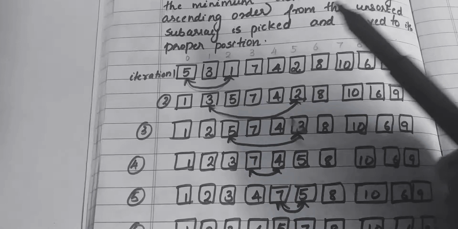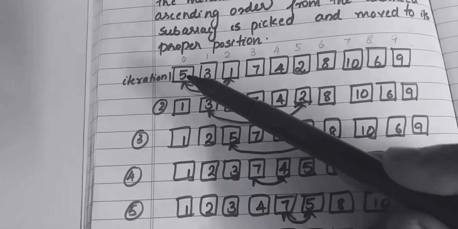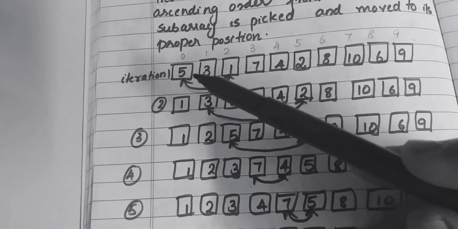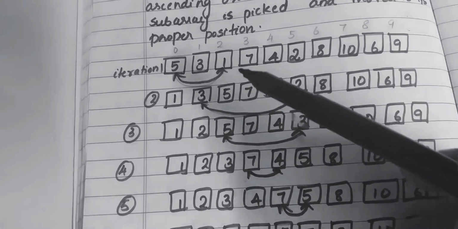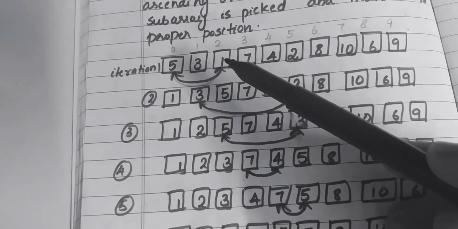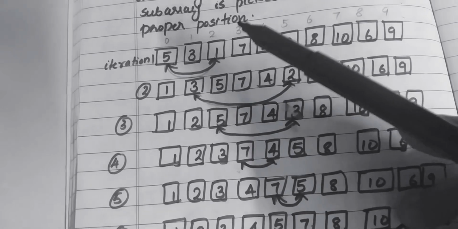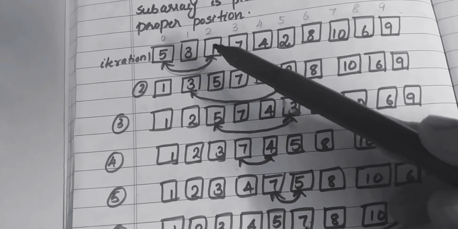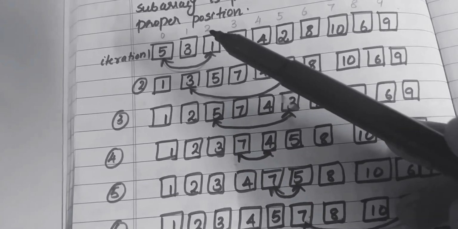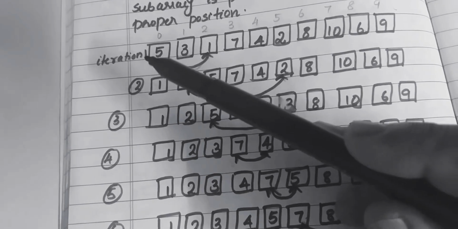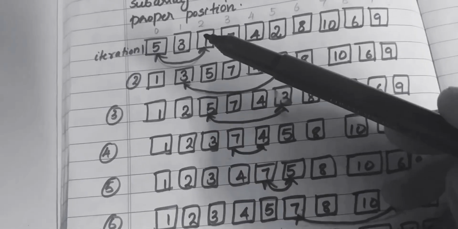That is, considering the first element as the minimum element, this minimum element is compared with the least element in the array. The least element is 1. The next thing we do is find the minimum element. Now we have found the least element. Then we pick it up from its position and swap it with the first element in the array, because we compared these two elements, 5 and 1.